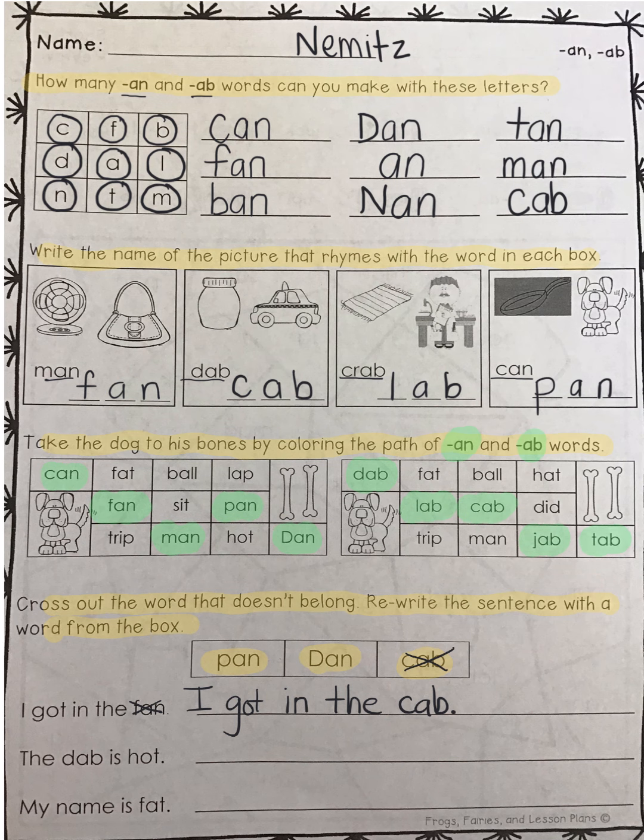Let's read the next sentence. It says, the dab is hot. The pan is hot or the Dan is hot? I'm going to cross off dab because I know I'm not using dab. Does pan or Dan make sense? That's right, pan does. The pan is hot. Then I'm going to cross off pan because I used pan.